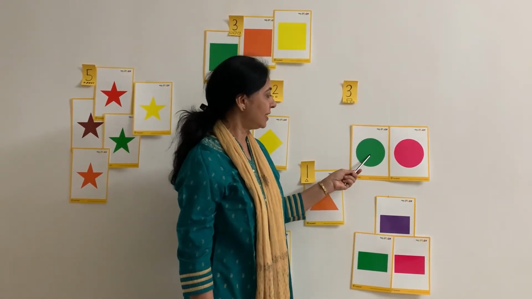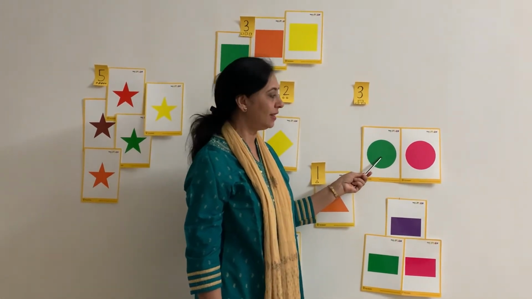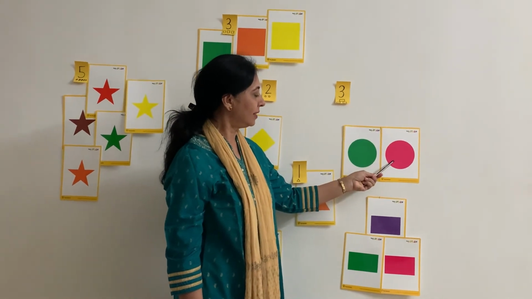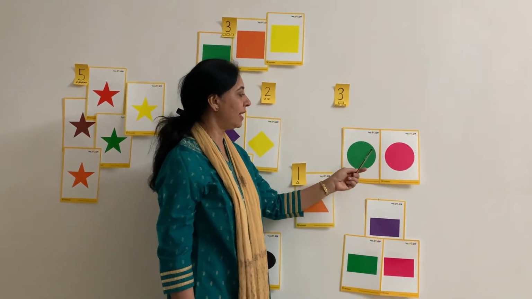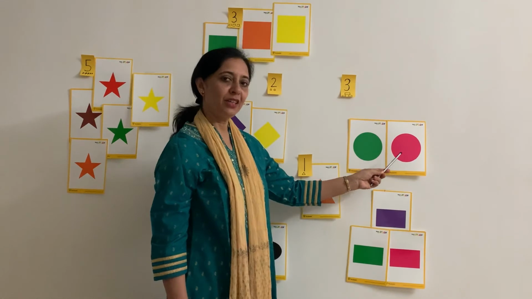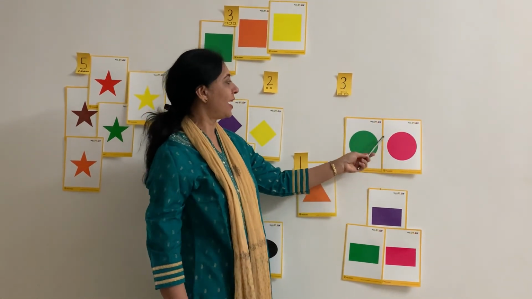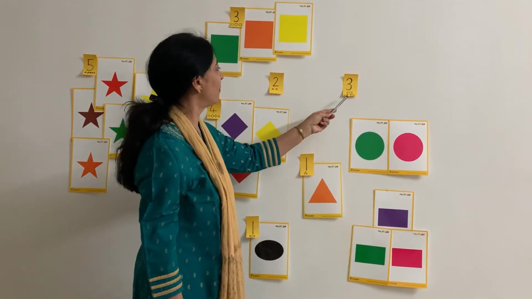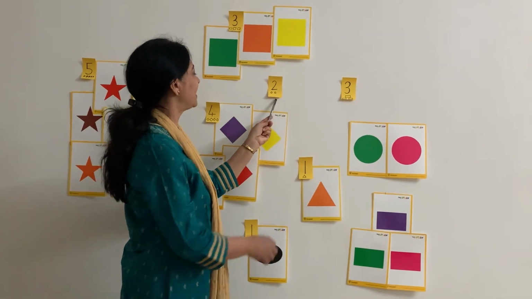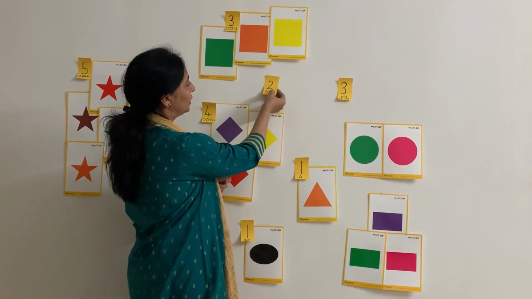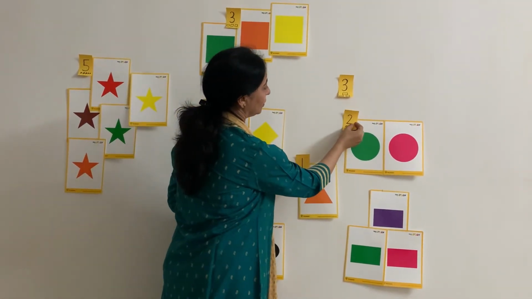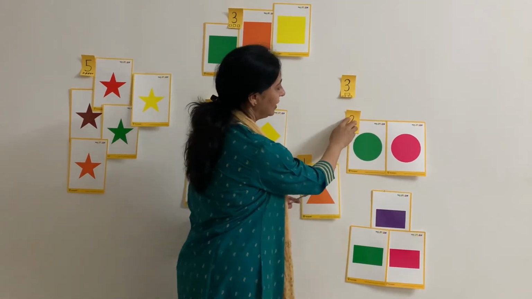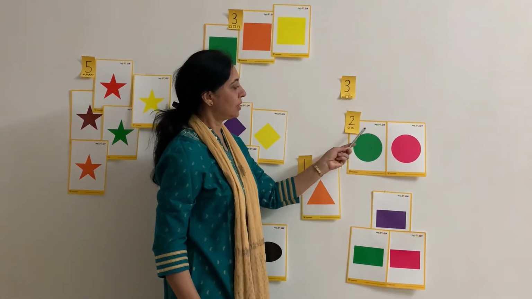Next, we have circle shape. Which color is this? Green color and pink color. And how many circles are there? 1, 2. So let's find number 2 here. Yes, this is number 2 with 2 circles. So we will place it here. 2 circles.